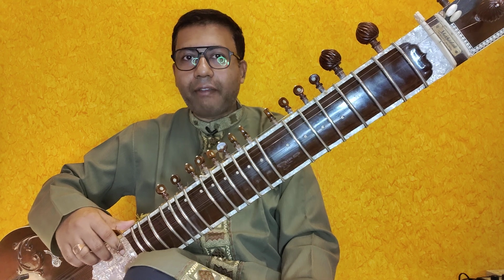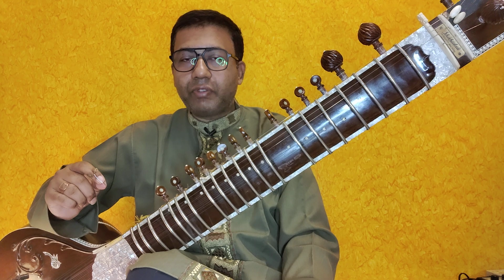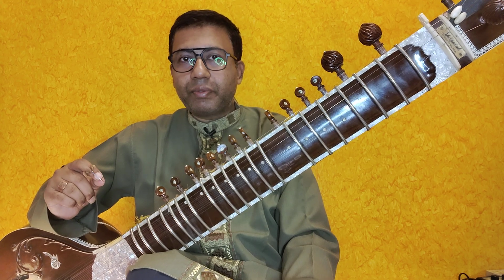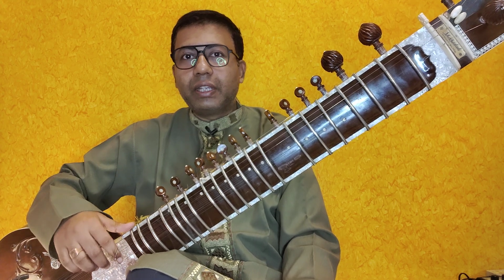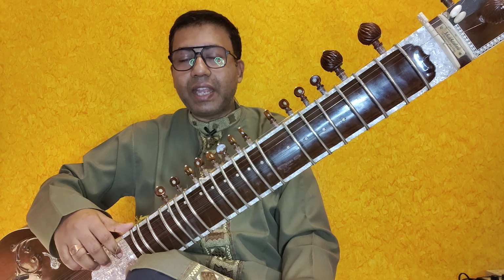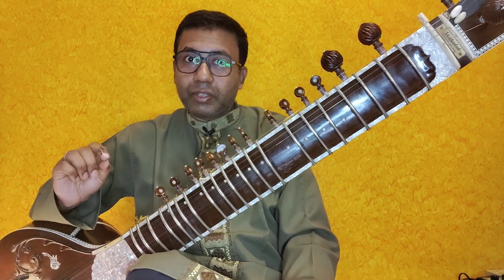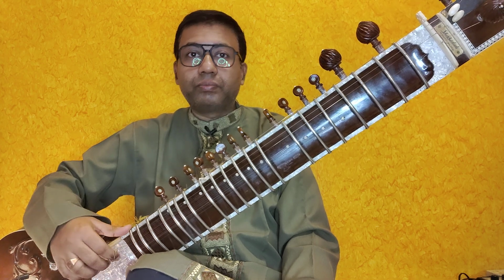Unless and until we have the proper sense of tuning and the position of the notes, the position of the proper microtone, it will be very difficult to play Meend, because it is totally based on andaz or idea, right? On the position of the shruti or the microtone.